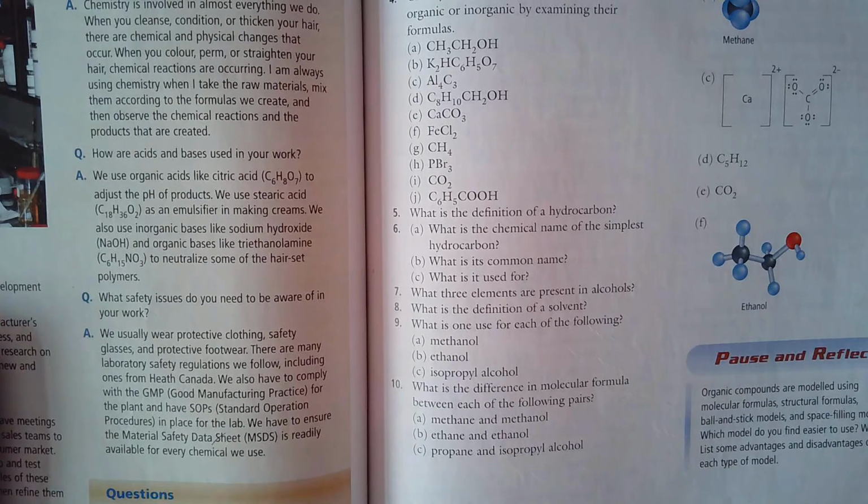Ethane and ethanol, ethane is going to have 2 carbons, so that's going to be C2H6, and then ethanol will be C2H5OH, and then propane is going to have 3 carbons, so that's going to be C3H8, and then isopropyl alcohol will be C3H7OH.